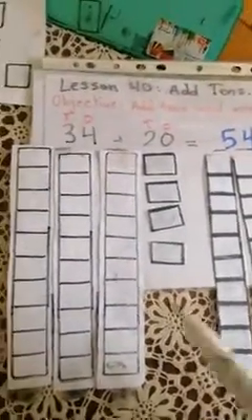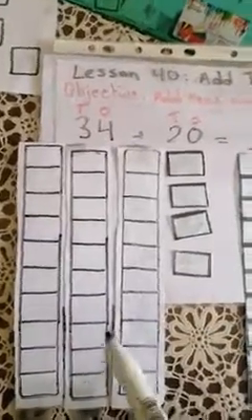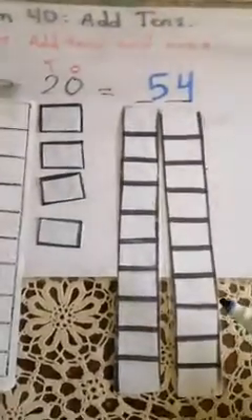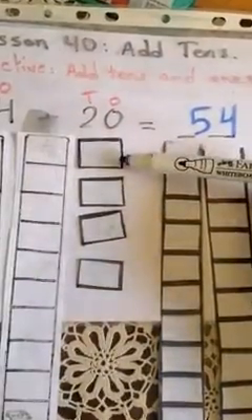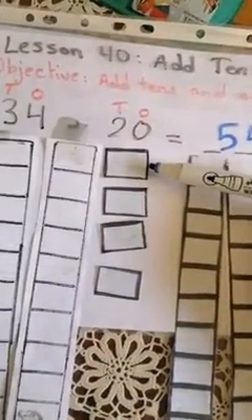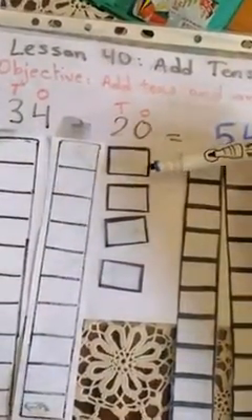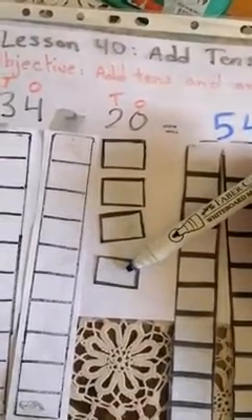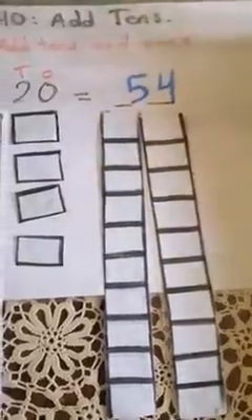We can say 10, 20, 30, 40, 50. Then continue. 50, 51, because this is not a strip of 10. 50 and start. 51, 52, 53, 54. The answer is 54.